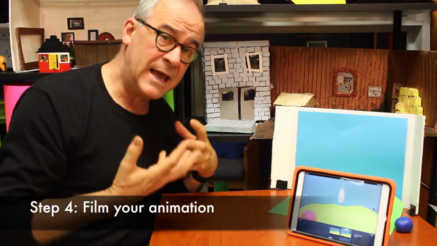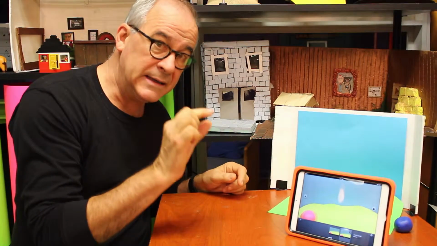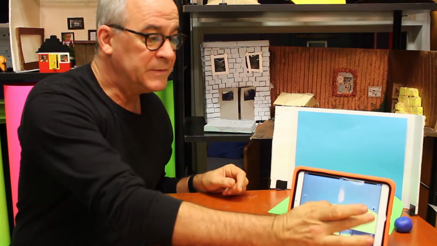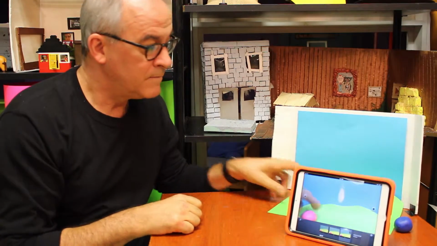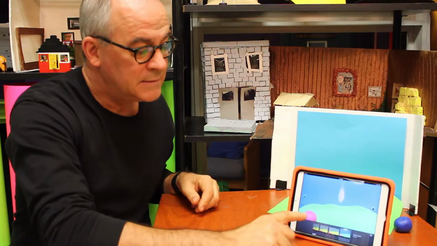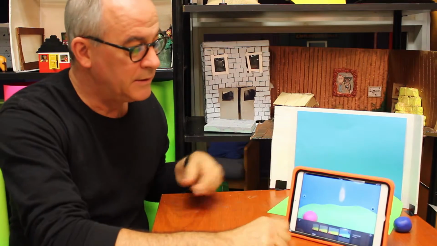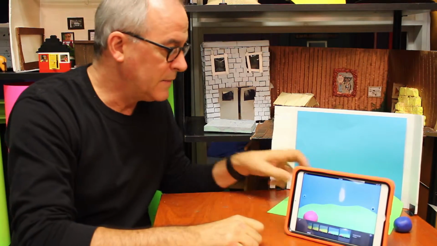So now it is time to animate. Now my job as an animator at this point is simply to move Bob in little tiny movements. Now we're going to see the onion skinning that we talked about. I'm watching that on the iPad.